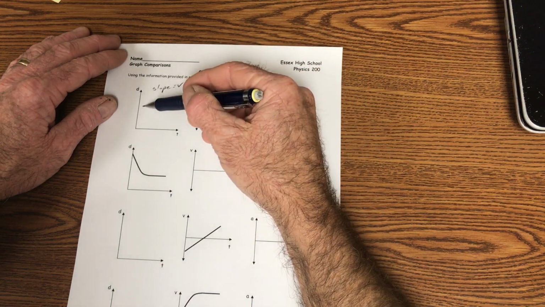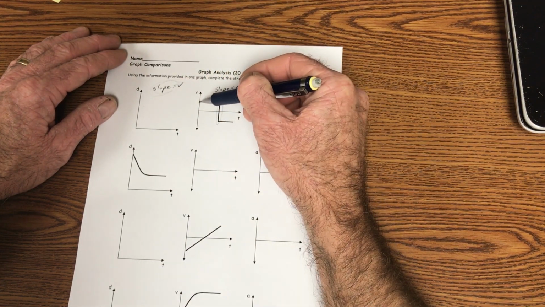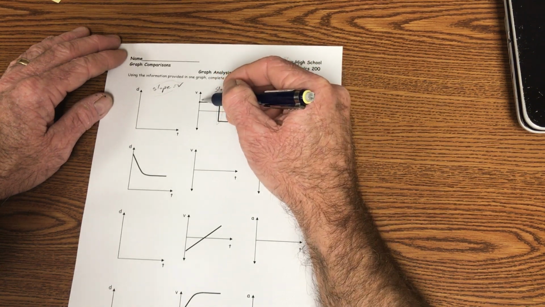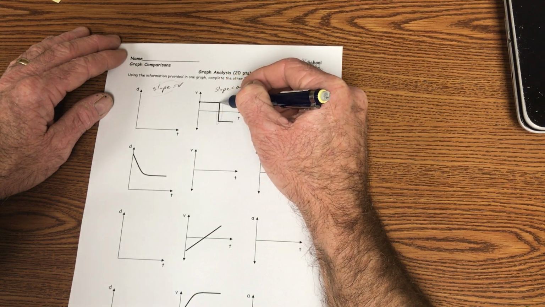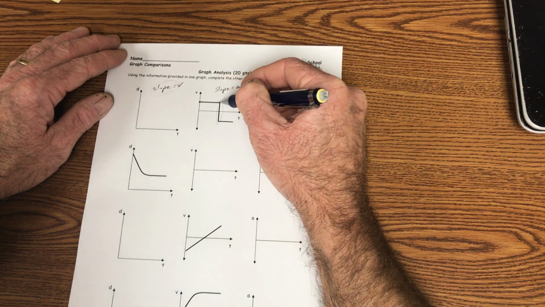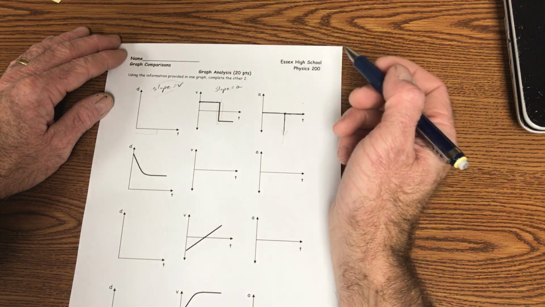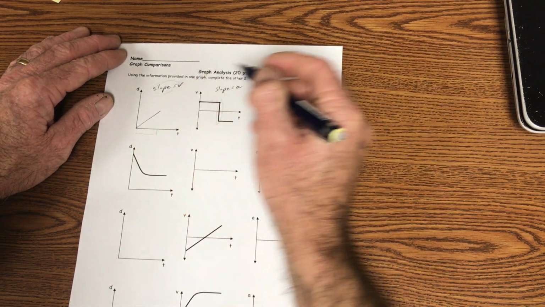Now on this, I need to have slopes that give me these values. Since the velocity is constant and positive, I need a constant positive slope in the first half. So in this time period, we need a constant positive slope, and that can look like this.